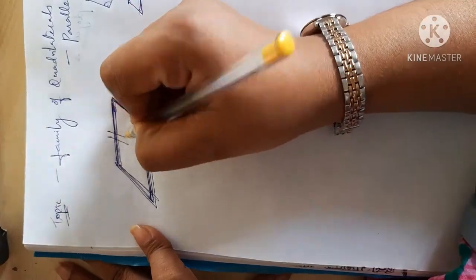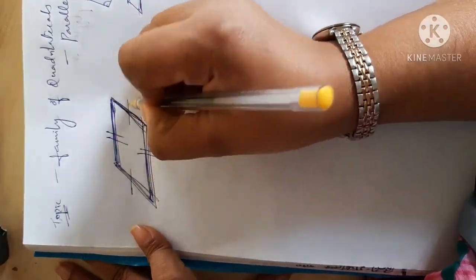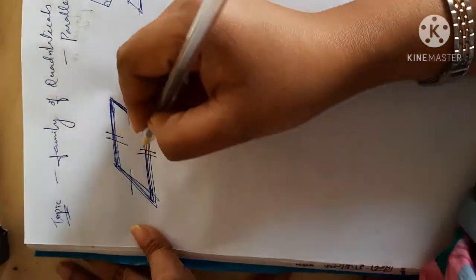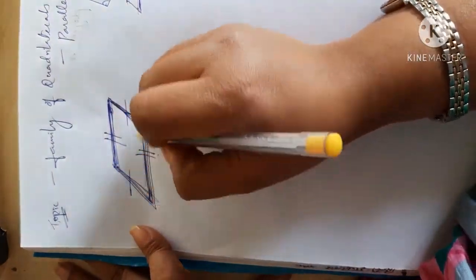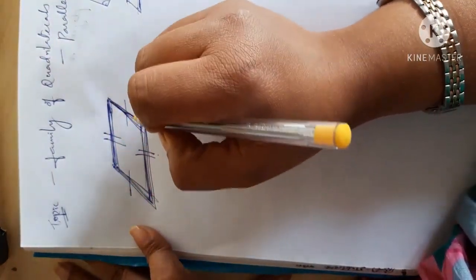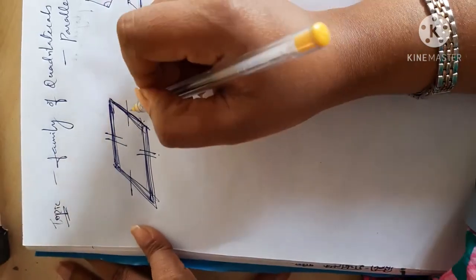These two are parallel and these two. These symbols indicate that the lengths of two opposite sides are equal. Now this is a parallelogram.